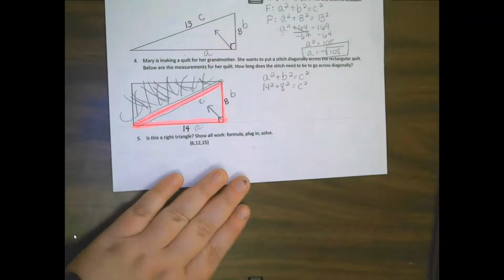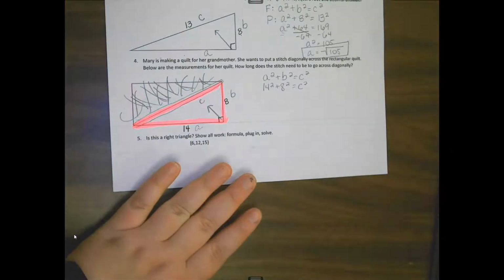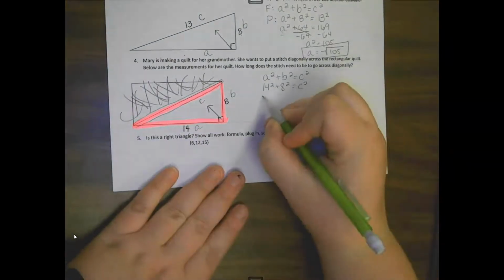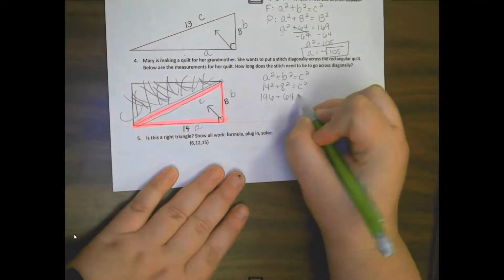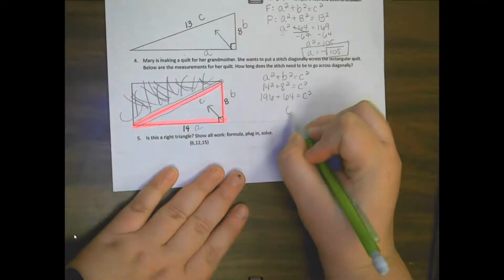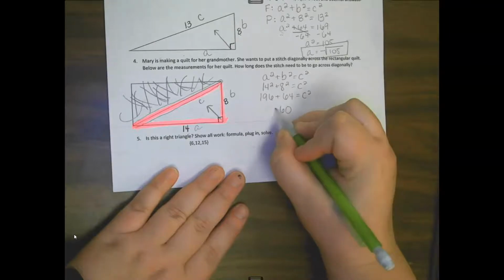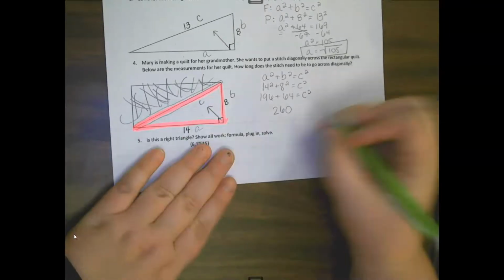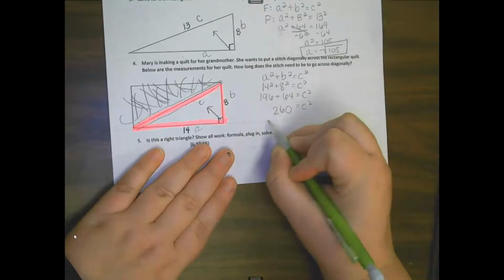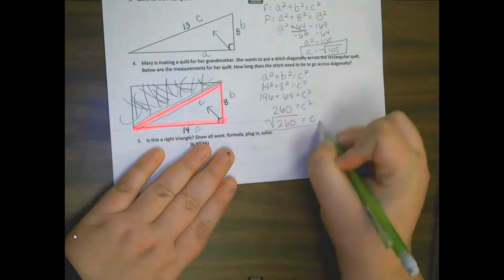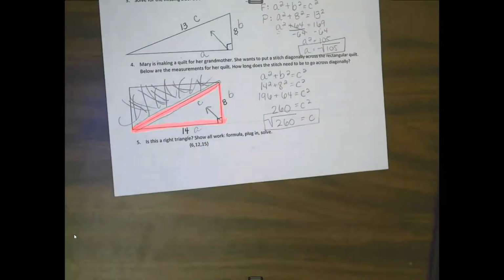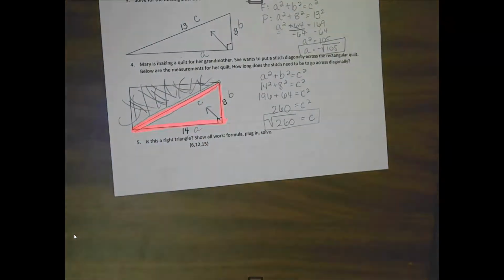Now you can use a calculator on this test. I recommend it, I've seen a lot of people making some silly mistakes by not using a calculator. We'll get 260. And so that side length is square root of 260. Alright, so that's solving for a missing side.